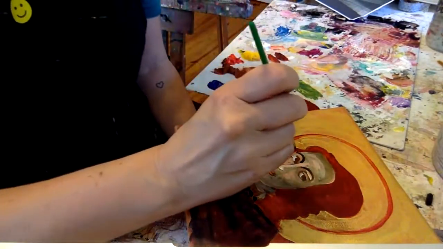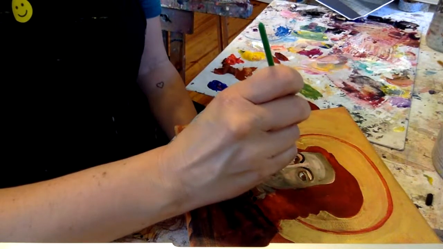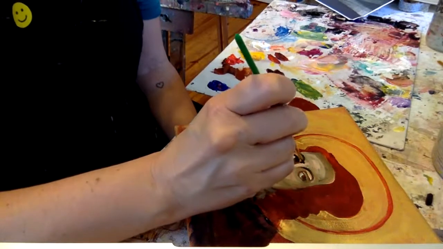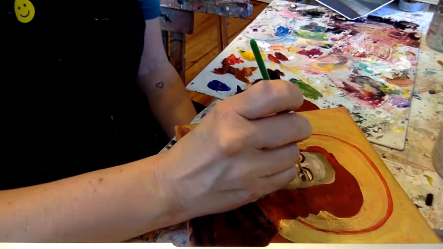Again, whatever you're doing, you might be abandoning this process and trying something totally different.